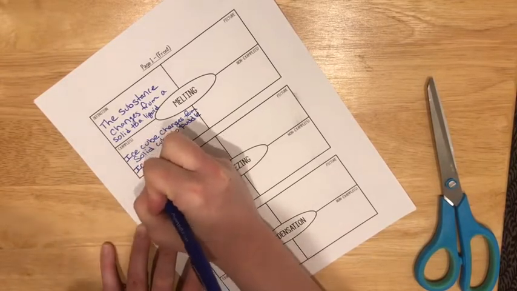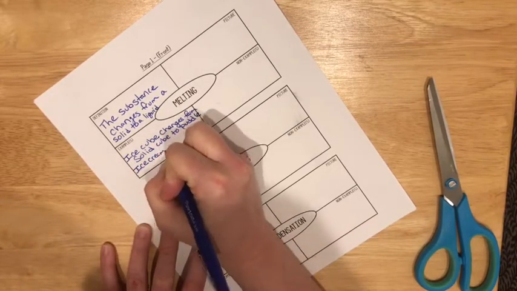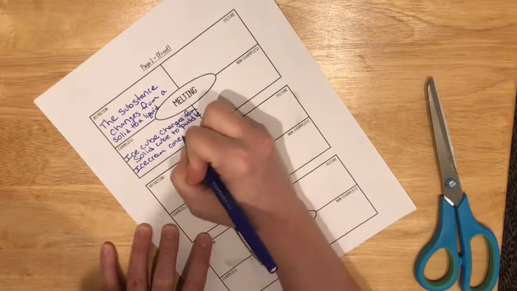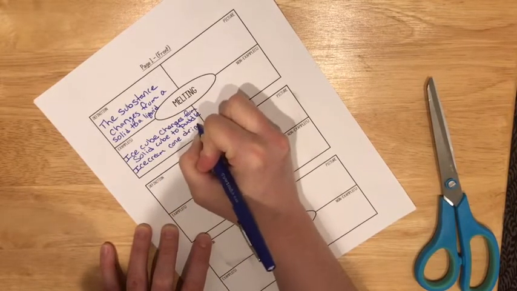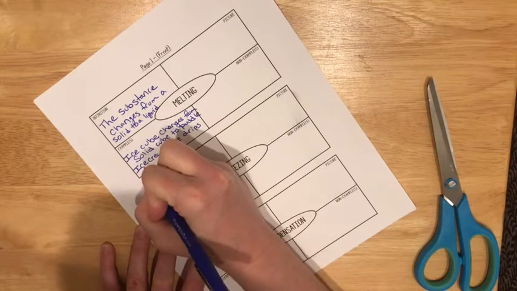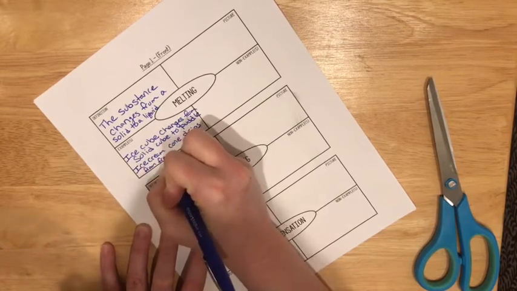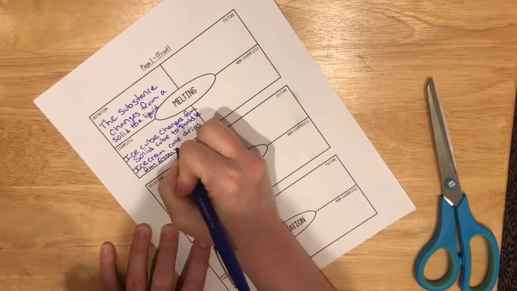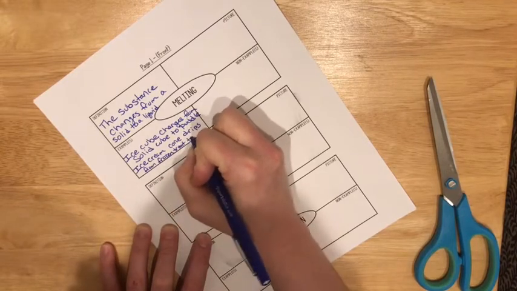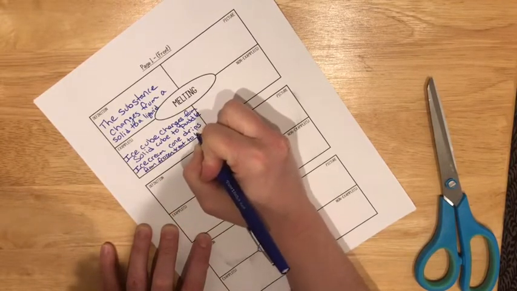I'm going to write down that an ice cream cone drips from the frozen treat to the liquid.